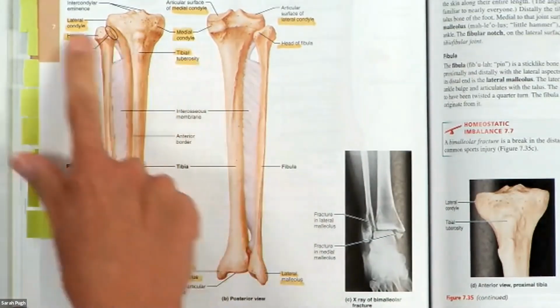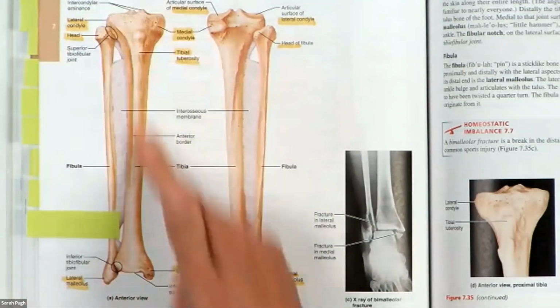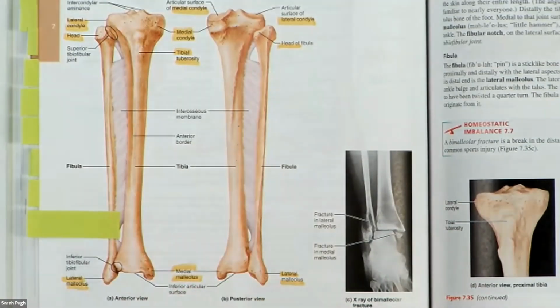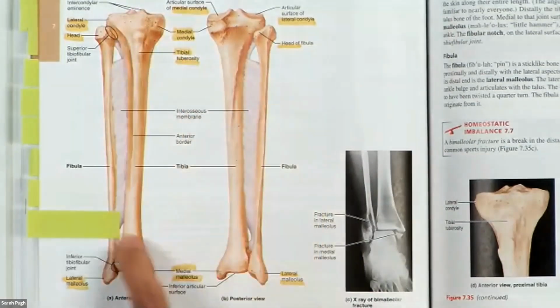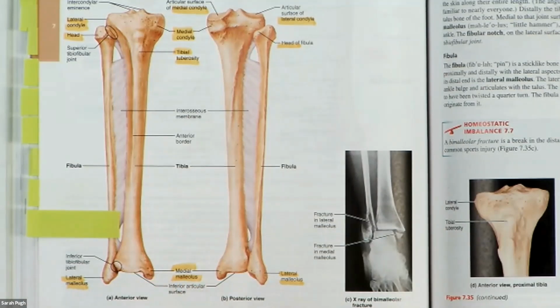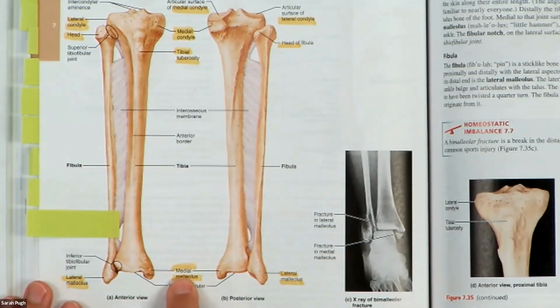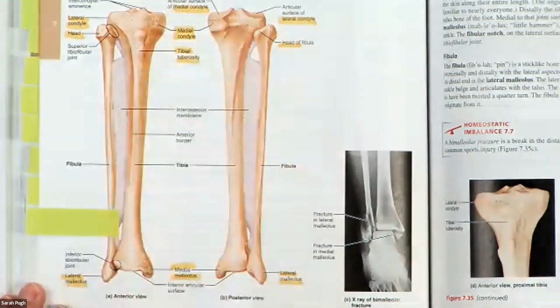Notice there's a lot of medials and laterals in the name. Unfortunately, there is no head on the tibia, so to identify the medial side, you can't use the head. Instead, you're going to use the distal epiphysis down here. There is a little projection that sticks off called the medial malleolus. If you feel the inside of your ankle, you feel that knot on the inside, that's the medial malleolus. So if you find that, you know that whole side of the bone is medial.